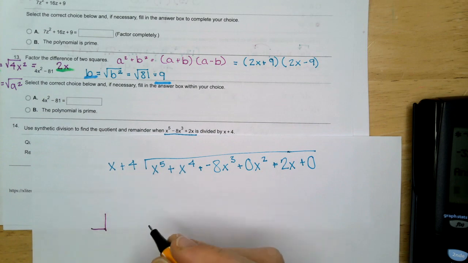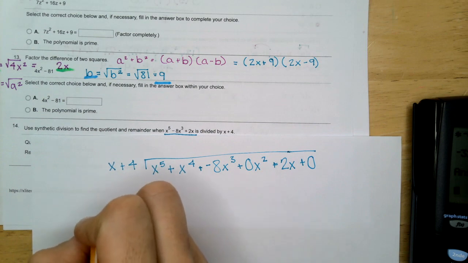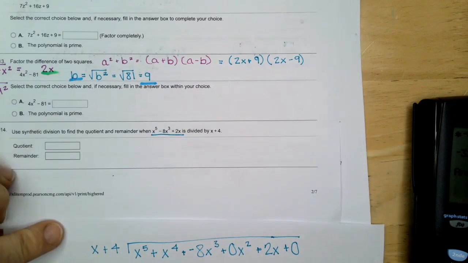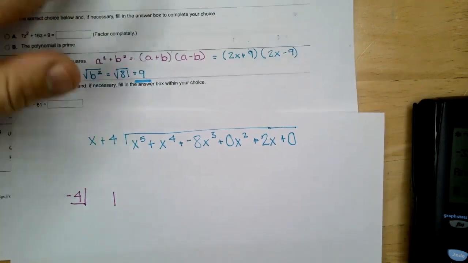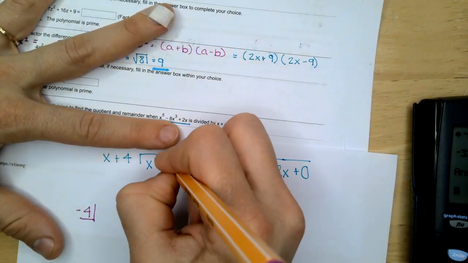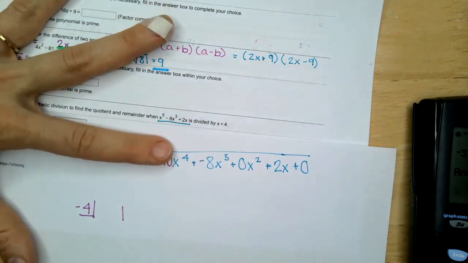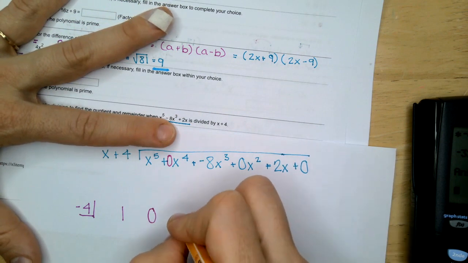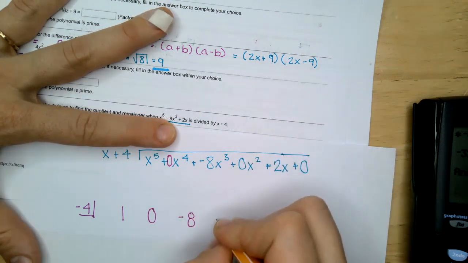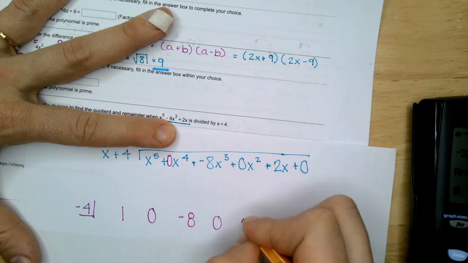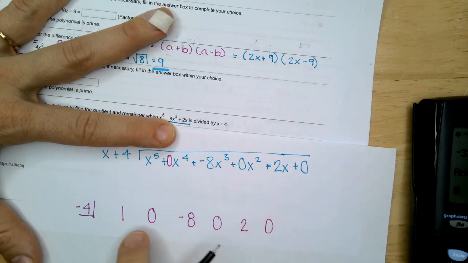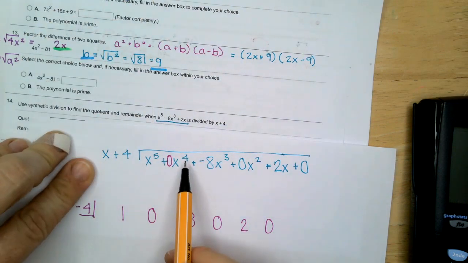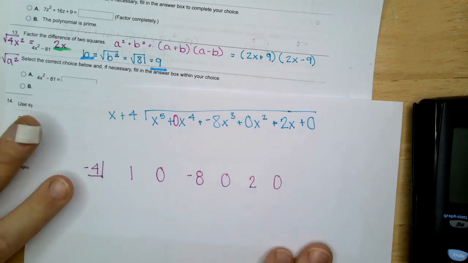So in synthetic division, you're going to take the opposite of plus 4, which is negative 4. Next to that, you're going to put a 1 for that x to the fifth. Oh my goodness. This is not x to the fourth, it's 0x to the fourth. Did you guys already catch that? 0, negative 8, 0, 2, don't forget that last 0, okay? So we have 1, 0, negative 8, 0, 2, 0. Let me make sure. 5, 4, 3, 2, 1, 0. Yes, okay, I like it.